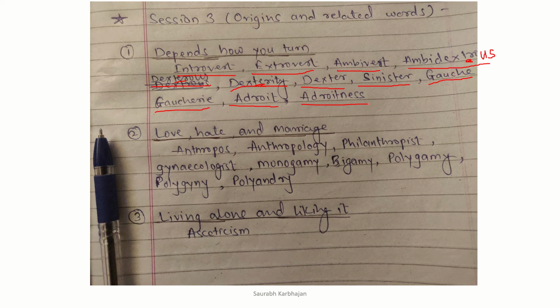Moving to the second part, where we learned the words related to love, hate, and marriage. So let's get deep into these words and find out their root and different derived words from that root. Misanthrope, misogynist, and misogamist are built on the Greek word misein, that is, to hate, M-I-S-E-I-N. The misanthrope hates mankind, where the Greek word anthropos means mankind.